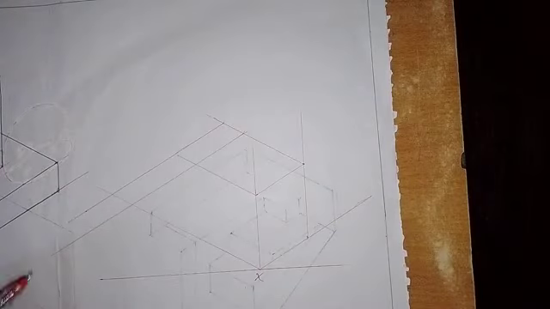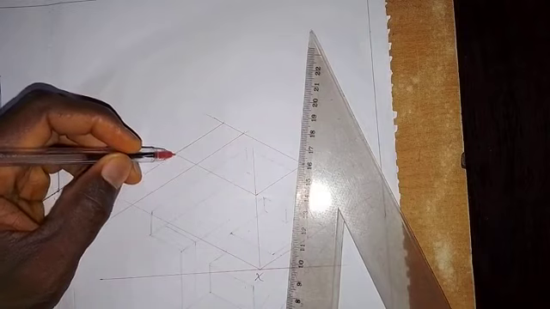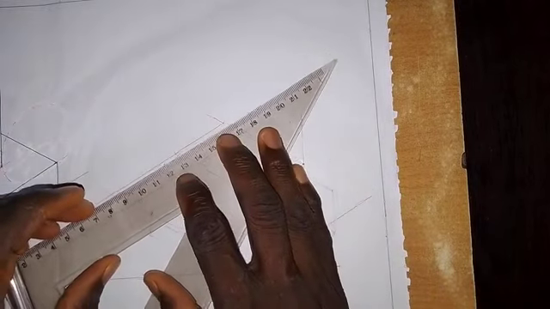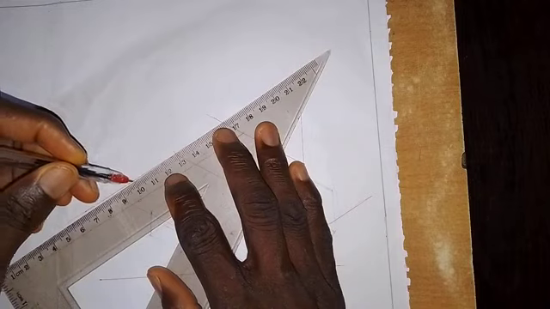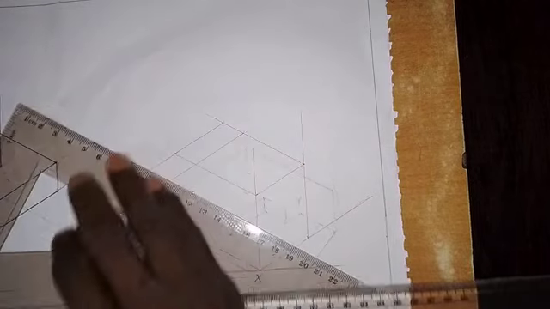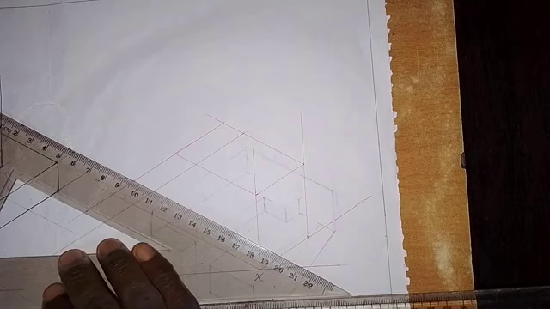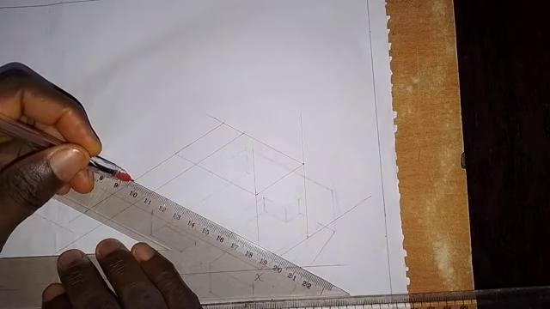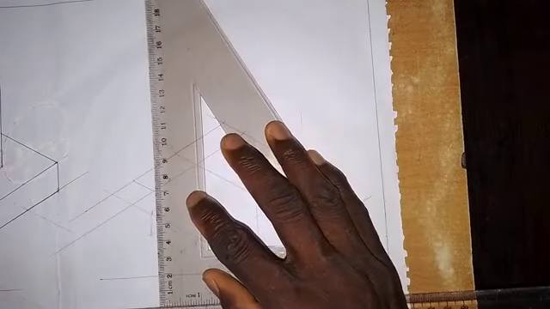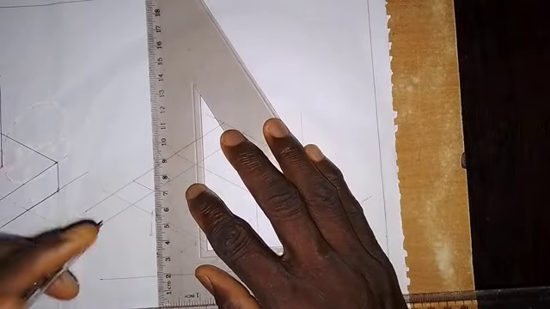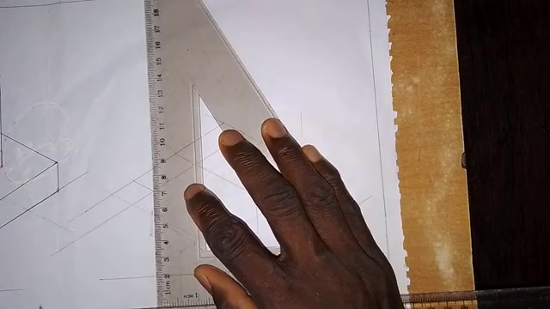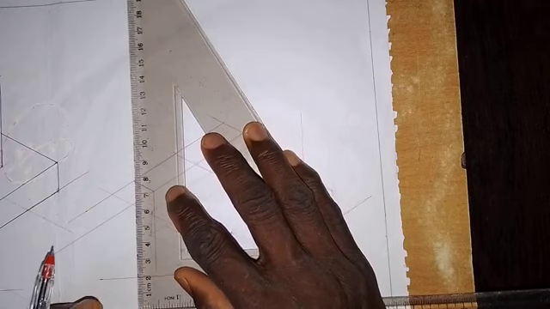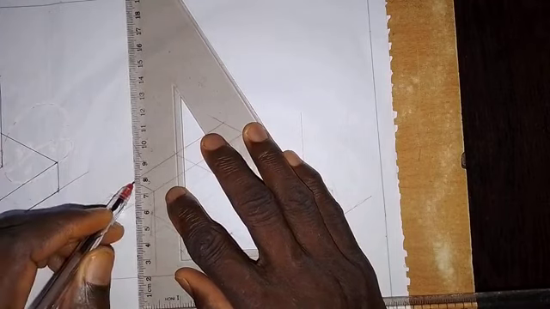So I'll take a measurement of 30 millimeters from this point here. So from this point, I will take 30 millimeters. So this is 30 millimeters here. So here I will transfer this to this point. Then I'm going to draw a vertical line down here. Okay, so from this point, I will also draw a vertical line.